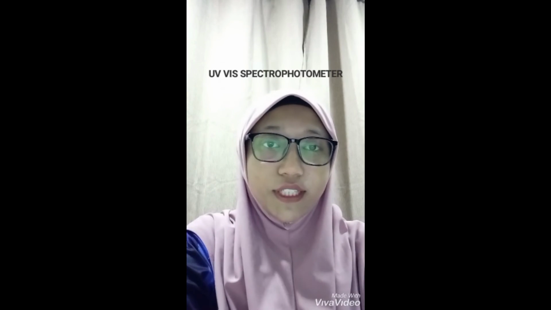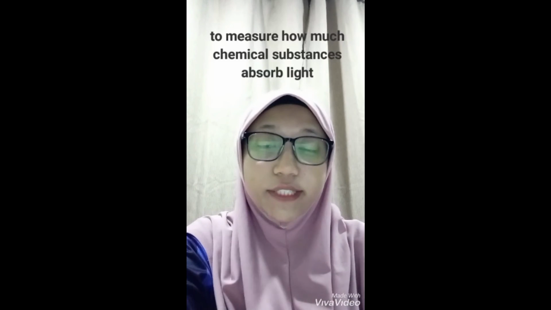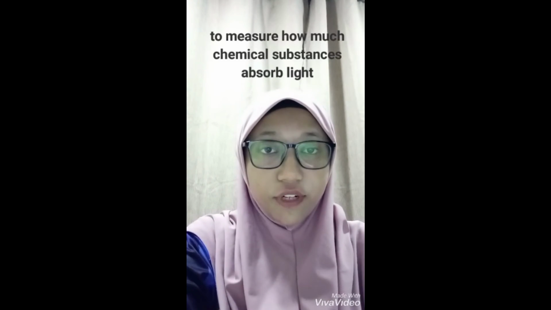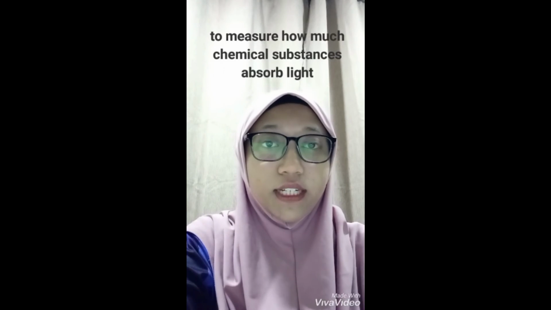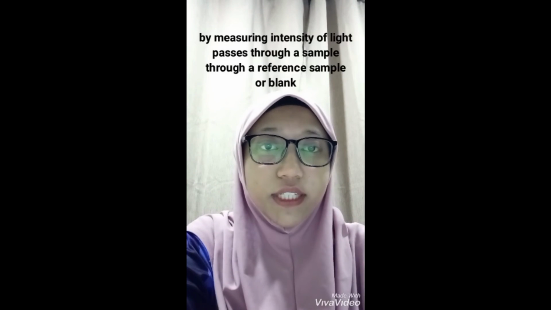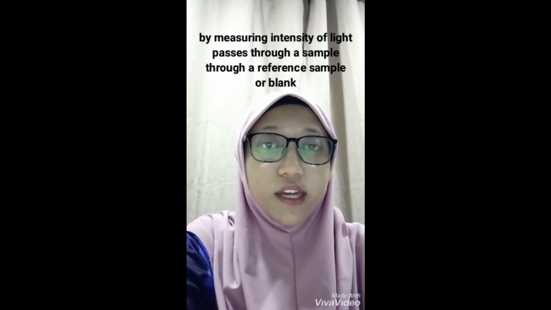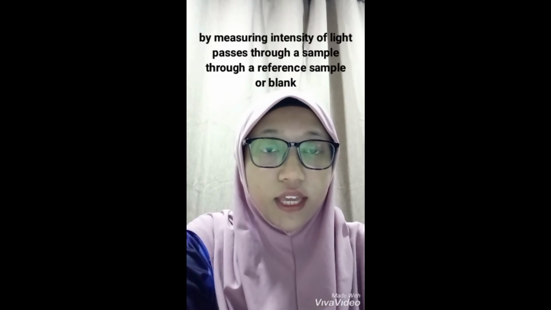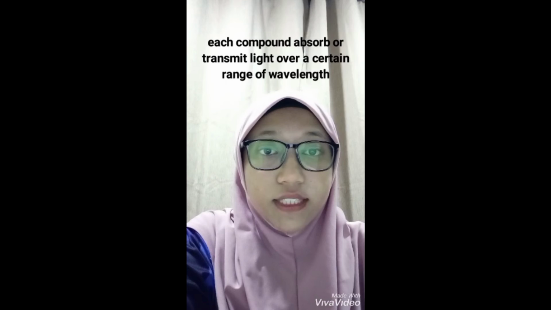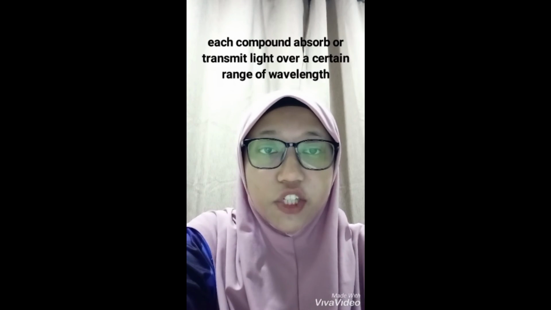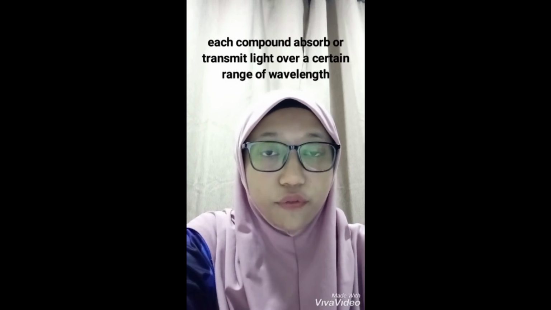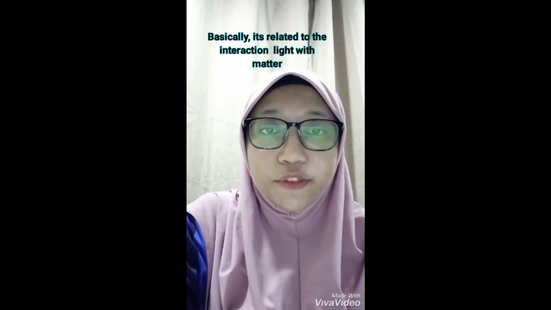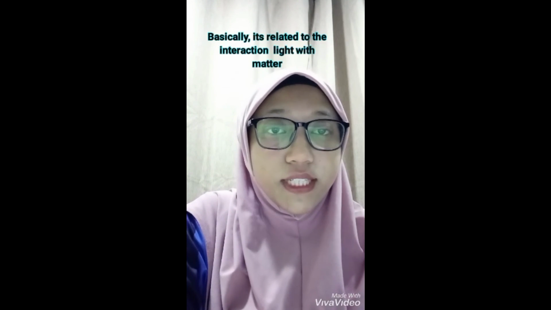UV-VIS spectrophotometer. This is what a UV-VIS spectrophotometer looks like. The function of a UV-VIS spectrophotometer is to measure how much a chemical substance absorbs light. This is done by measuring the intensity of light that passes through a sample with respect to the intensity of light through a reference sample or blank. The basic principle is that each compound absorbs or transmits light over a certain range of wavelengths. Basically, spectrophotometry is related to the interaction of light with matter.